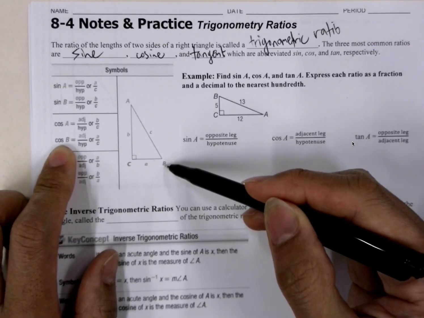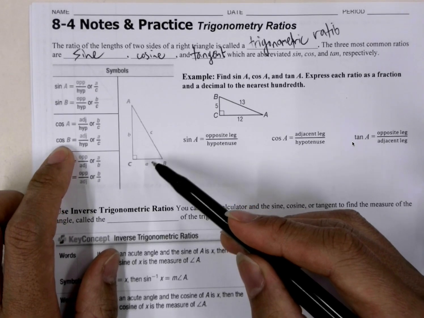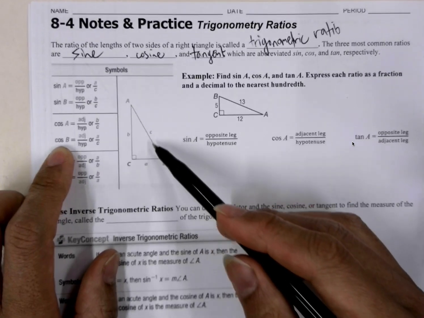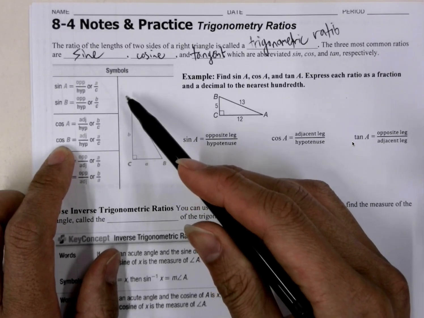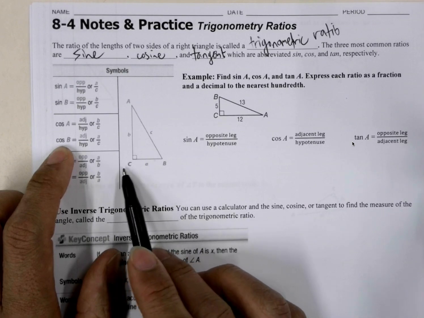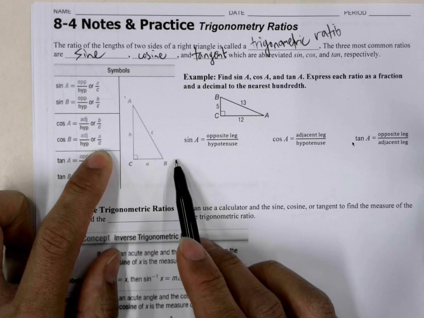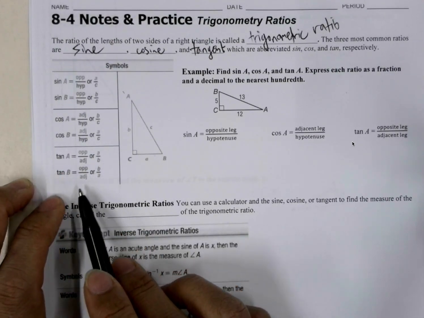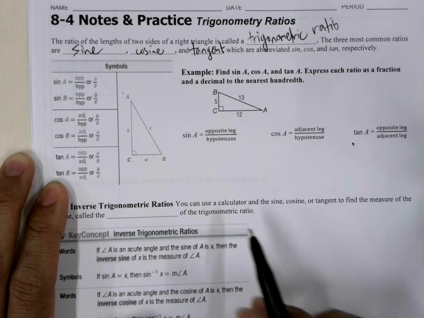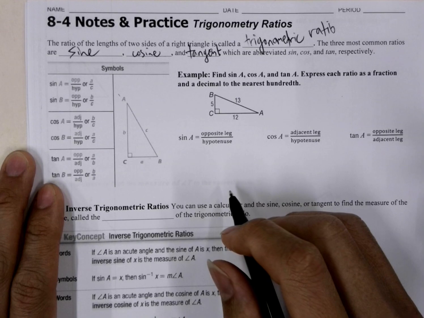And then if we're looking at angle B, then the cosine of B would be the adjacent leg, which would be not C, because that's the hypotenuse. It wouldn't be B, that's the opposite leg. It'd be A. A is the adjacent leg over the hypotenuse C. And tangent is opposite over adjacent. Opposite over adjacent. So we're going to go ahead and work these out using a calculator.